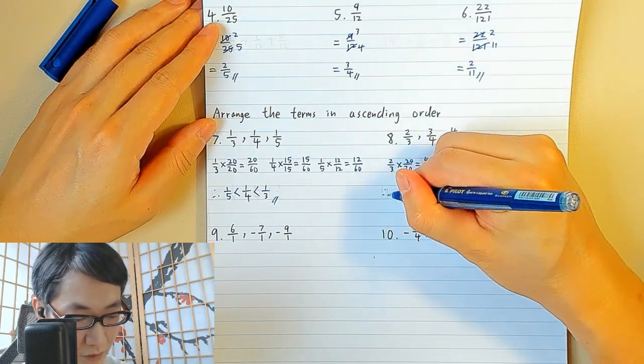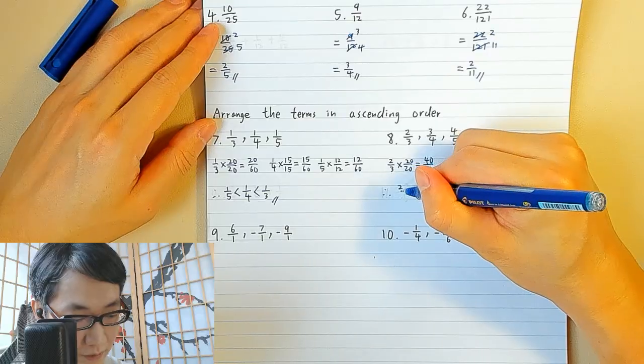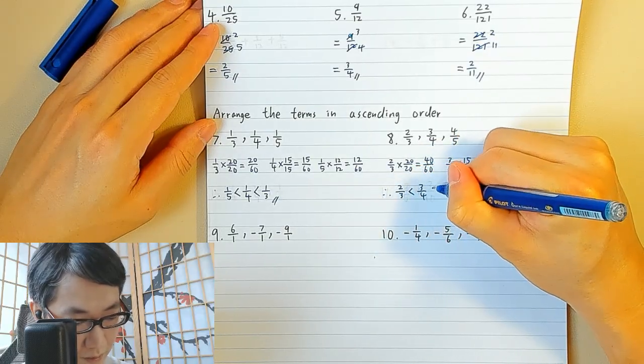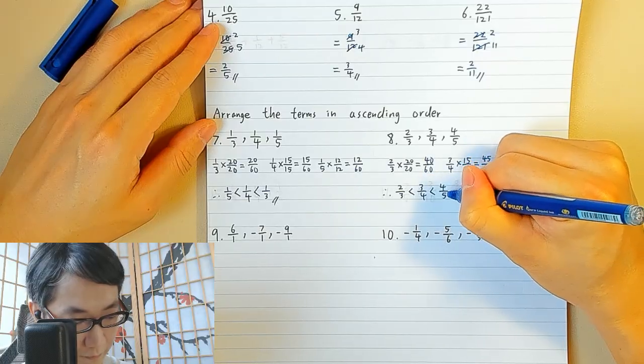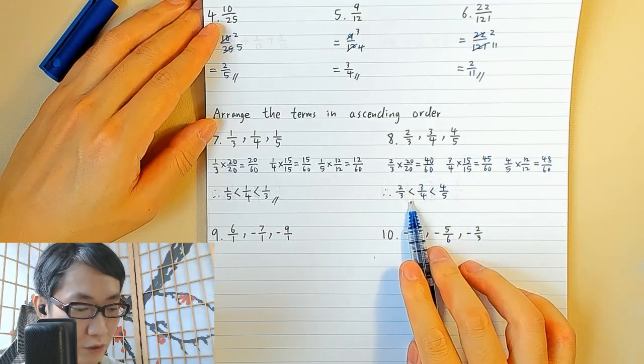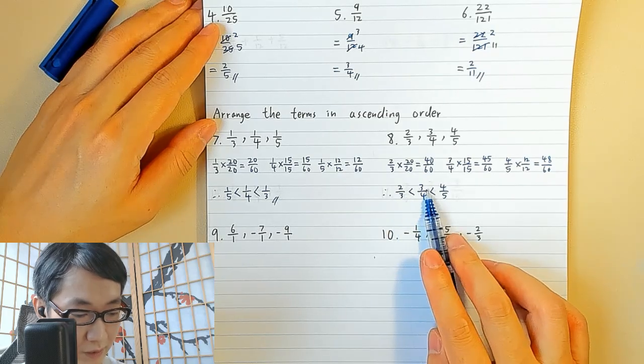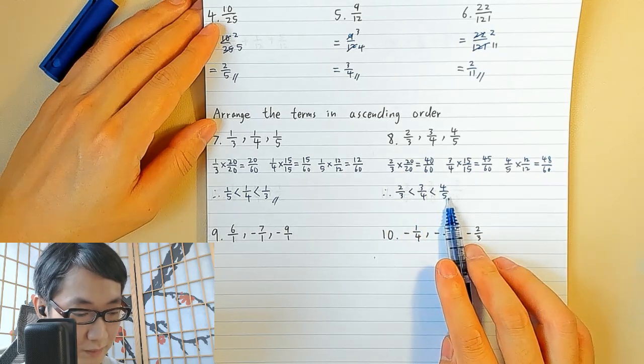So in ascending order, put the smallest one first. 2 over 3 is smaller than 3 over 4, is smaller than 4 over 5. Okay. This symbol is read as 'is smaller than'. So this one is smaller than this. This one is smaller than this.